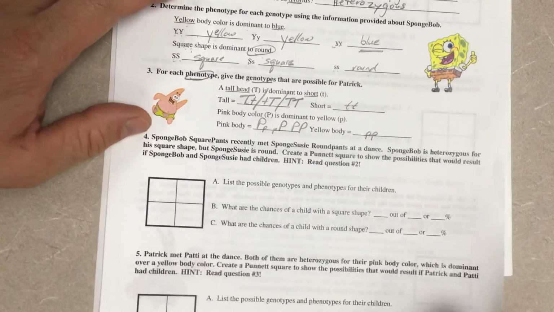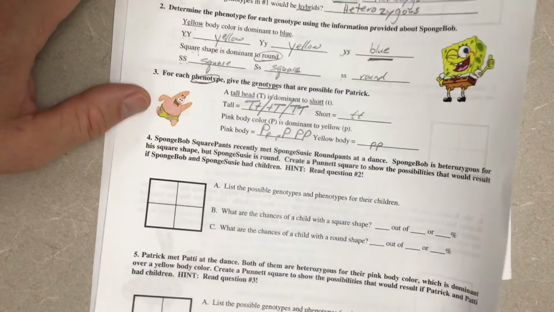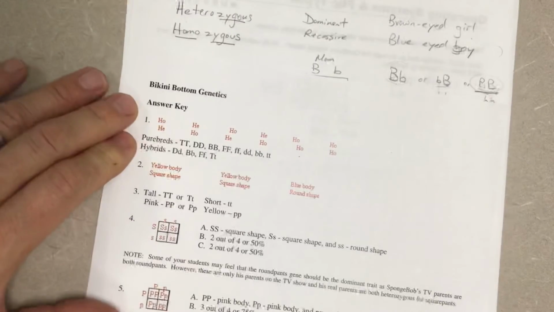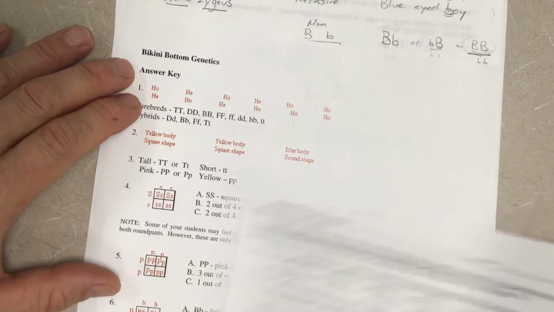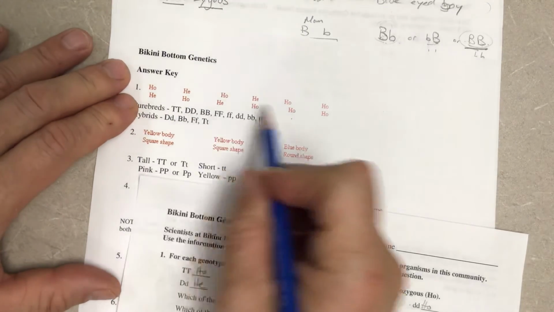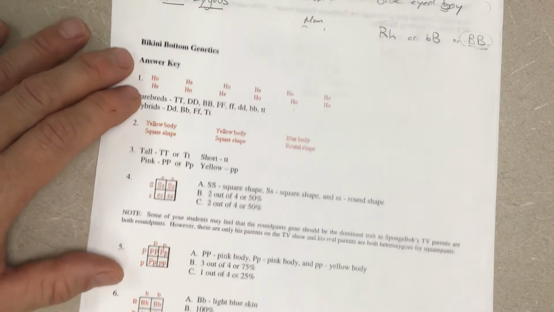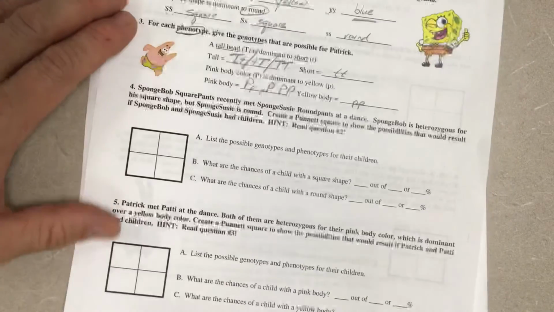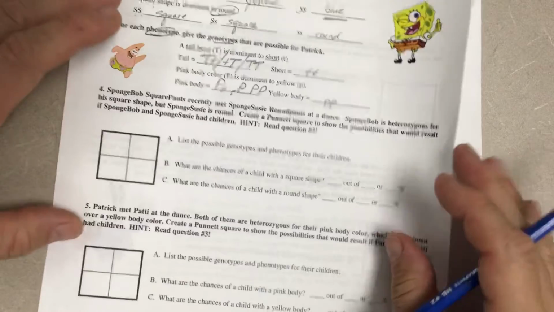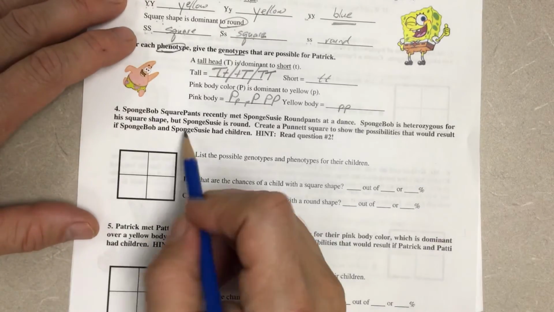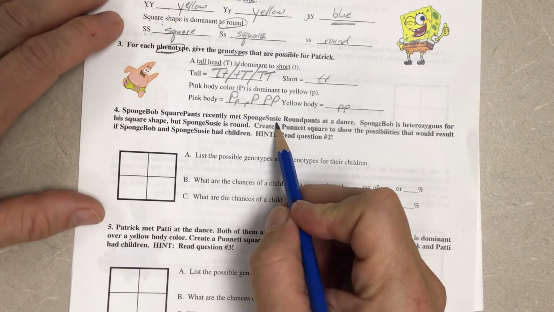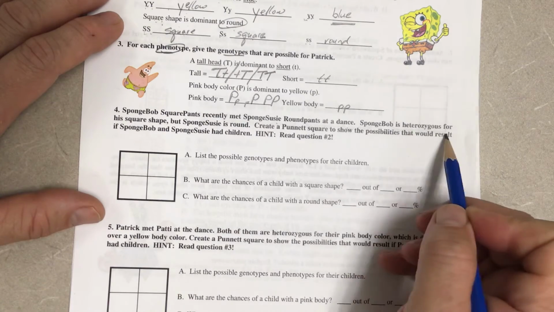By the way, the Bikini Bottom genetics here, the answers are all on page 3. So if you take a look here, number 1, homozygous, heterozygous, they're all right there. So I gave you the answer key for this, but I still wanted to go over it really quickly. So I'm going to do one of these. SpongeBob SquarePants recently met SpongeBob Susie Roundpants at a dance. SpongeBob is heterozygous.